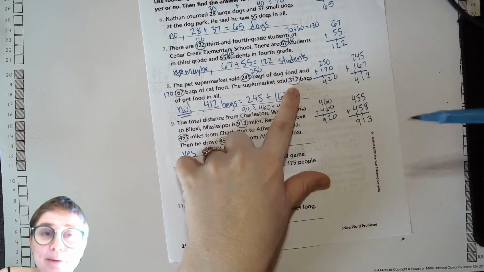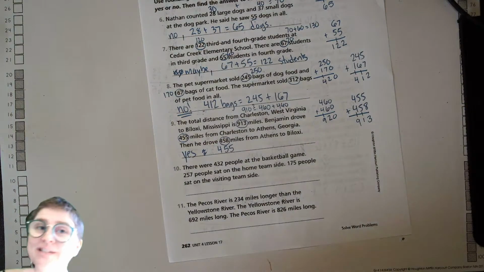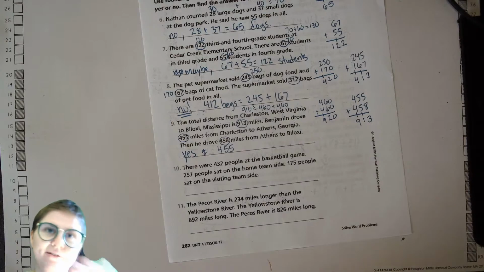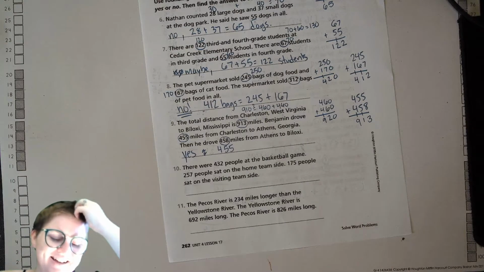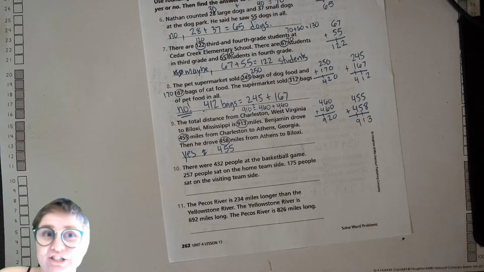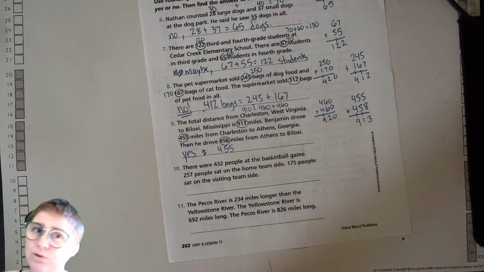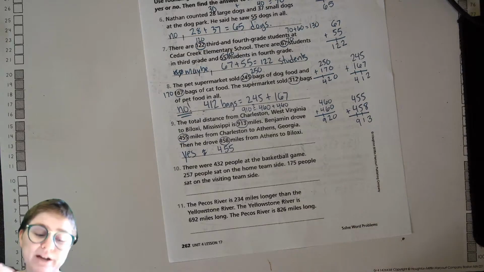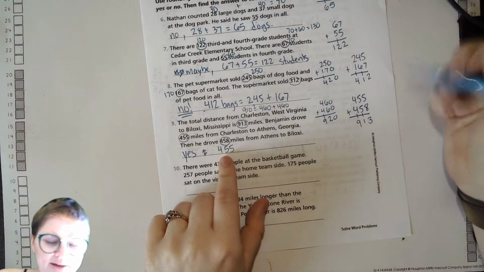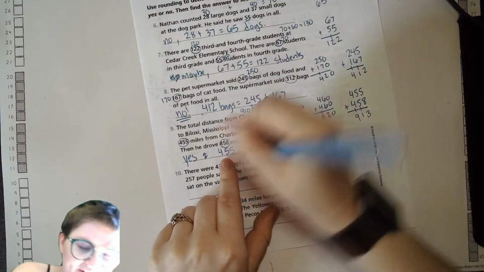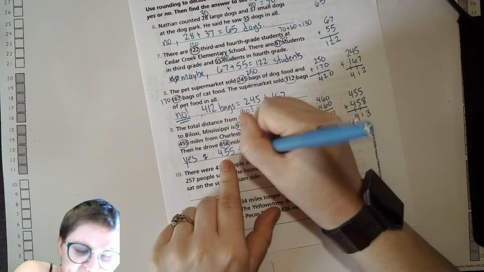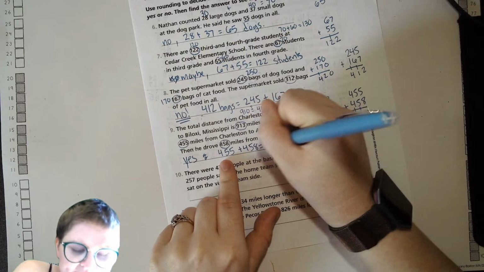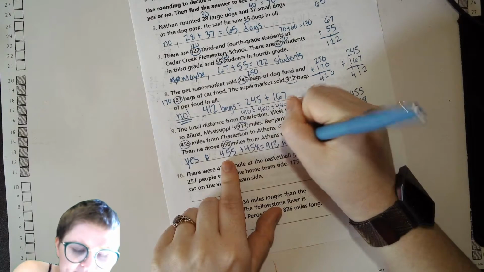Hang on, I think I made a mistake. That right there is the entire point of this sort of estimation thing. So you can look over your work or a partner's work and quickly identify where a mistake might be. Okay, so 455 plus 458 equals 913 miles.